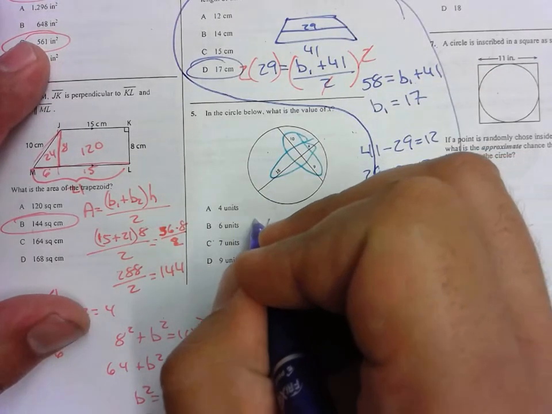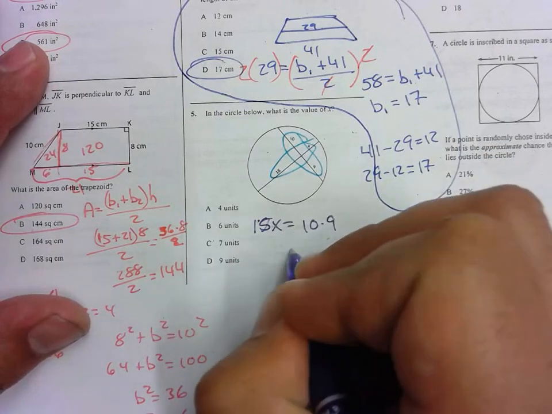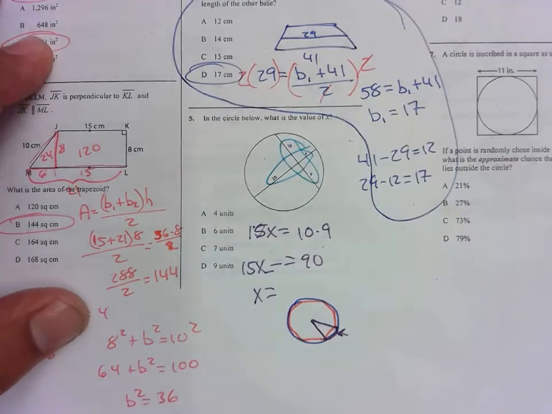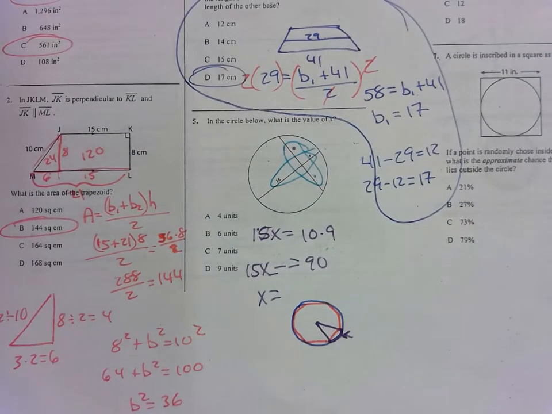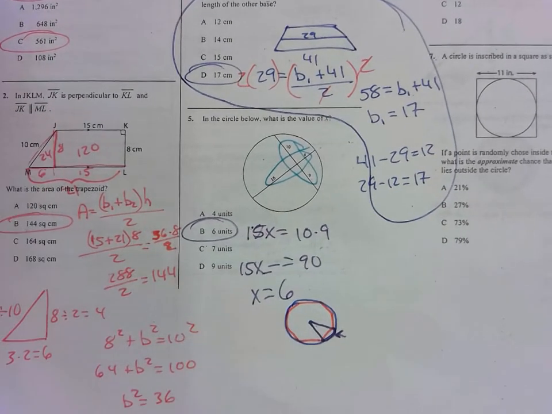In this question, 15x equals 10 times 9, which is 90. So x equals 90 divided by 15. It is 6. The product of these pieces is equal to the product of those pieces. So 15 times x equals 10 times 9, so 15x equals 90, or x equals 6.